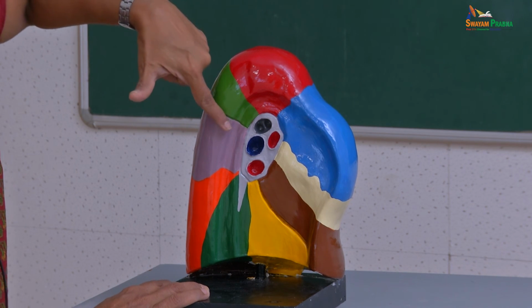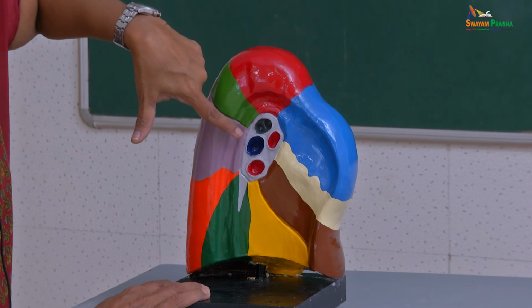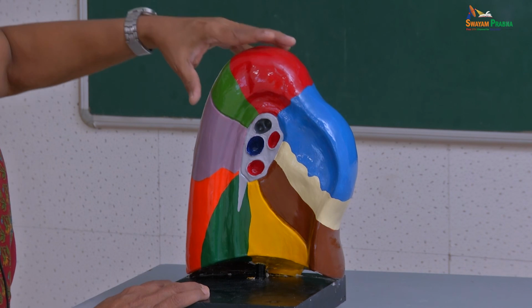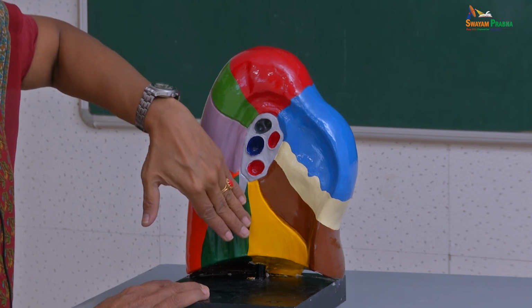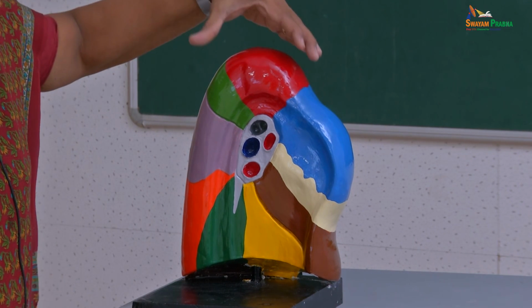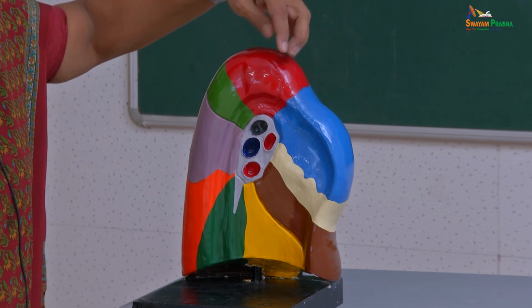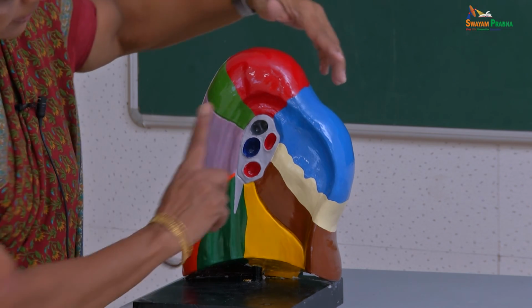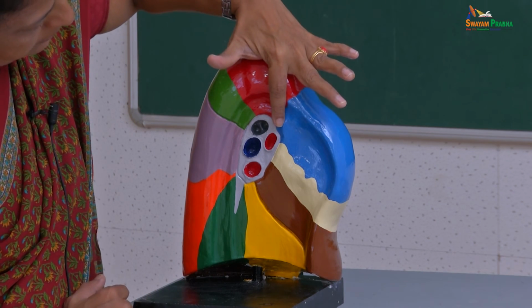This is the oblique fissure of the lung that you see, which follows more or less the same course as that of the right lung, but is slightly more vertical. Talking about the relations at the apex of the lung, from the anterior aspect, we have the subclavian vein.